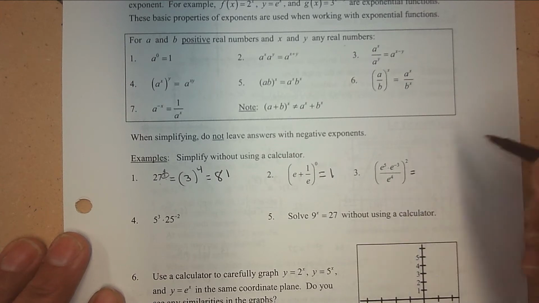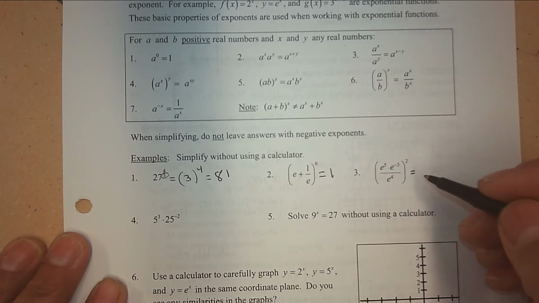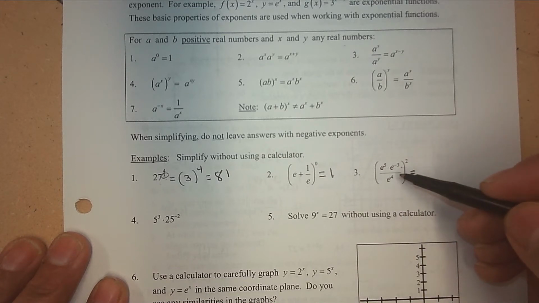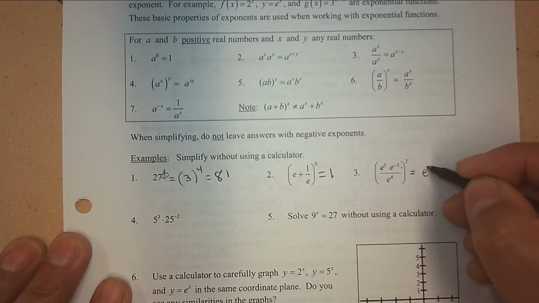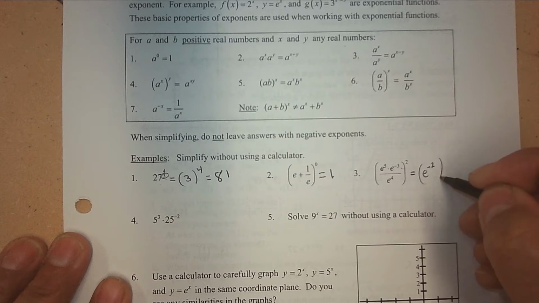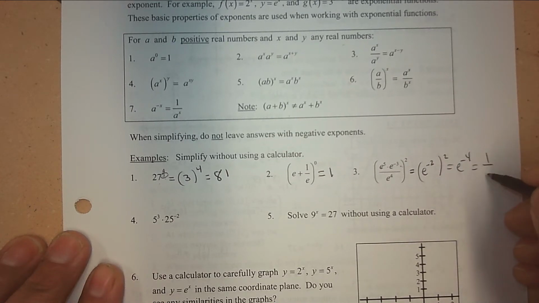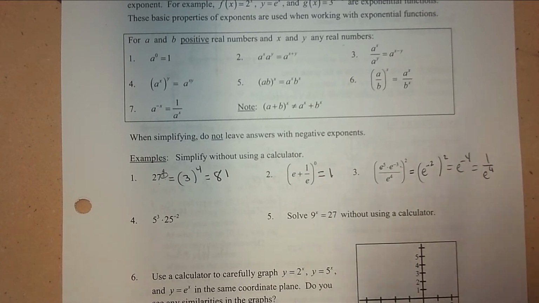Here, anything to the exponent 0 equals 1, so we don't worry about it. Here, we can simplify the e's first. So 5 take away 3 is 2, and then subtract leaves me with e to the negative 2, if you like, which is e to the negative 4, or you can think of it as 1 over e to the 4.